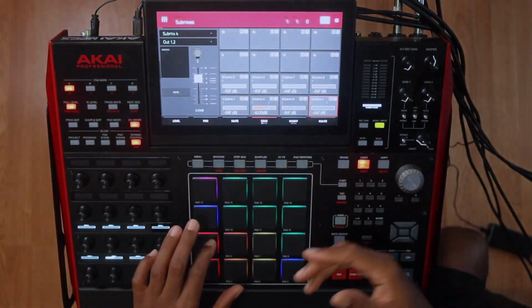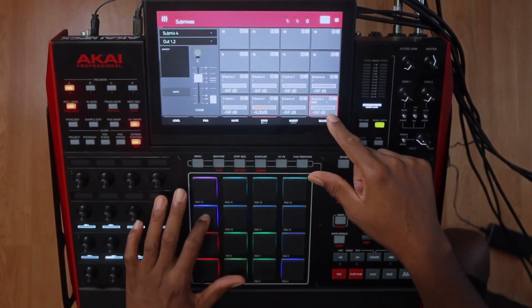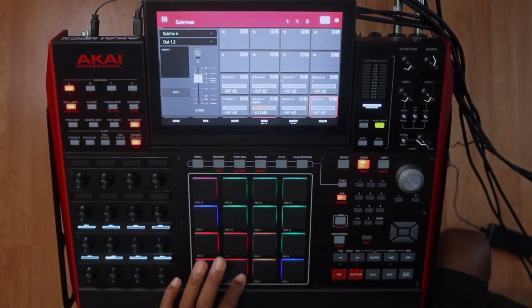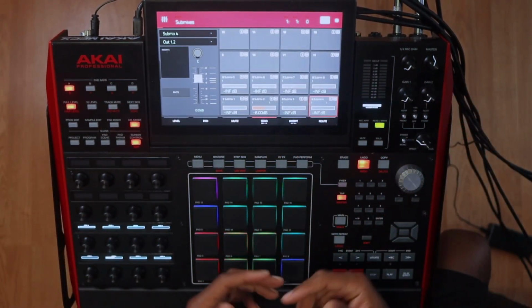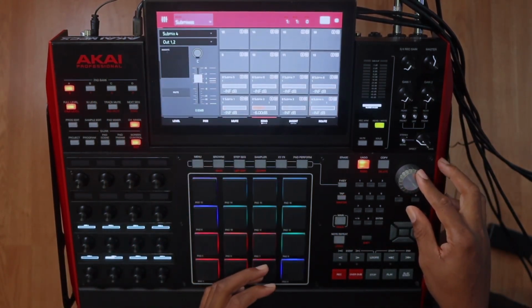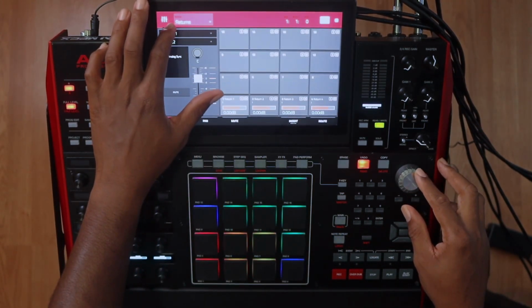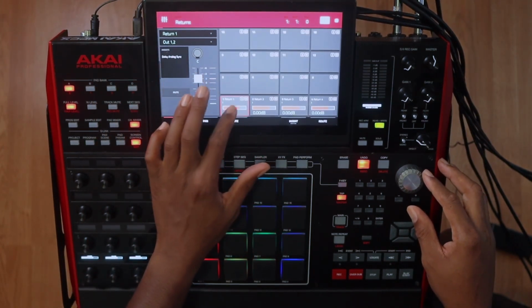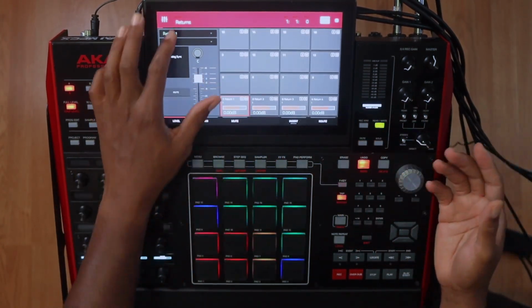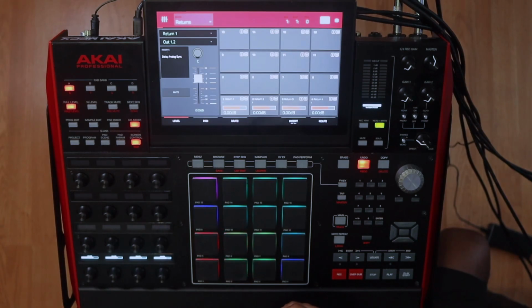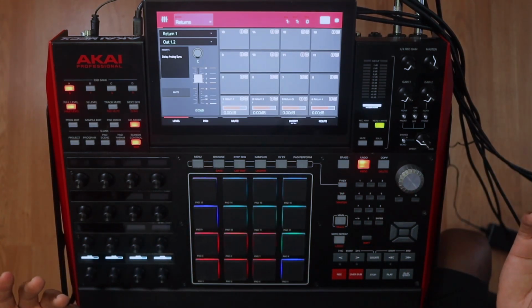Okay, so now we have all of our hats coming out of Submix 4 and our snares coming out of Submix 2. And we've added to the returns, if you come back up here, and if you see in the returns, we set all of those up. And right now we fleshed out a pretty nice drum kit. You can continue going on.